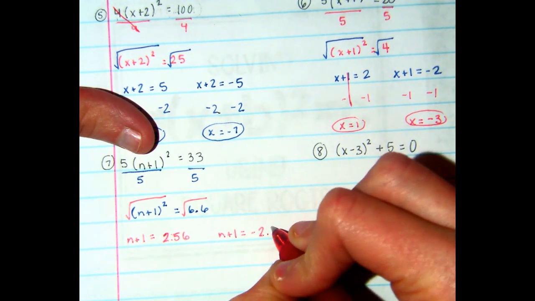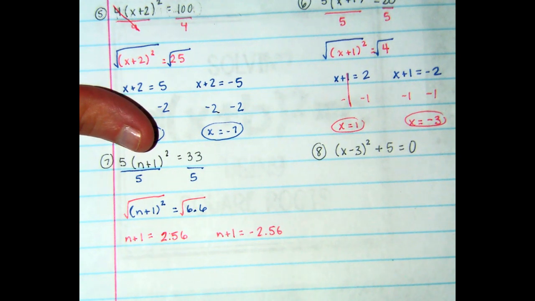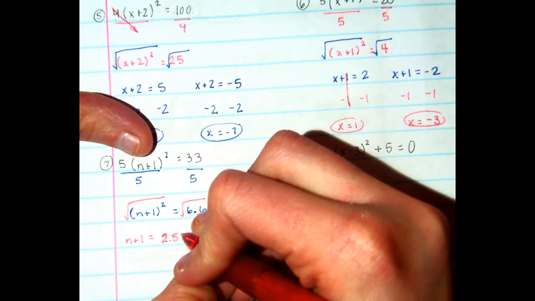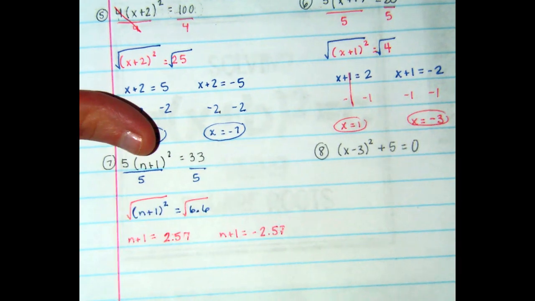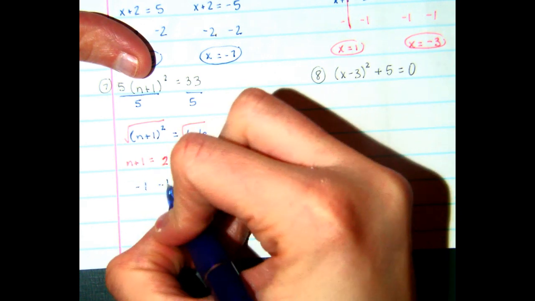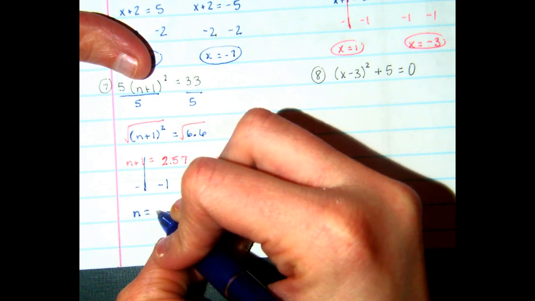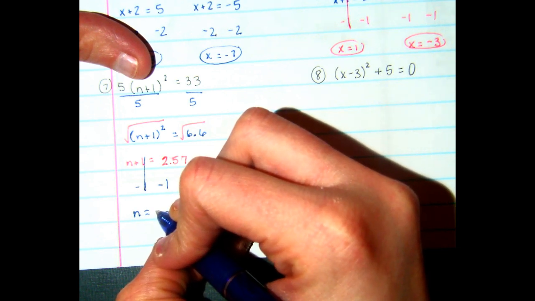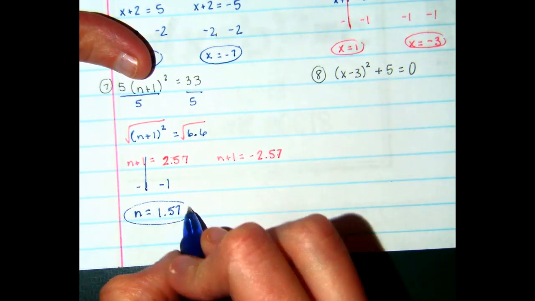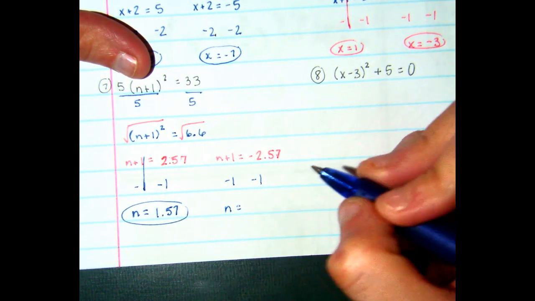Make sure you do 2 decimal places, not just 1. Then 2.57. Then I'm going to subtract 1. What is 2.57 minus 1? 1.57. Okay, and then subtract 1. What is negative 2.57 minus 1?